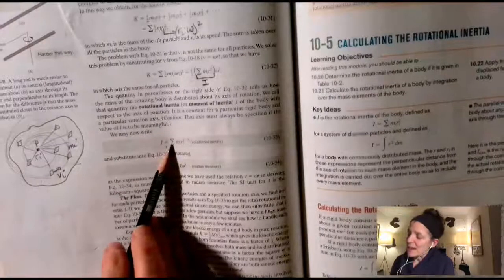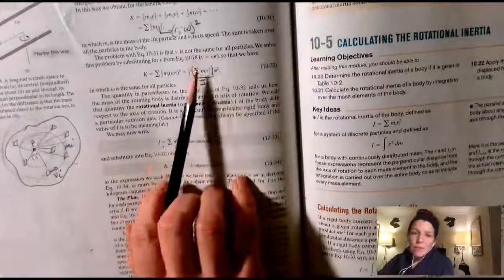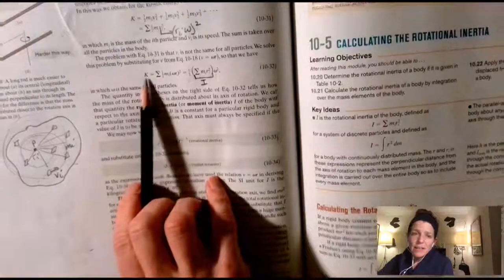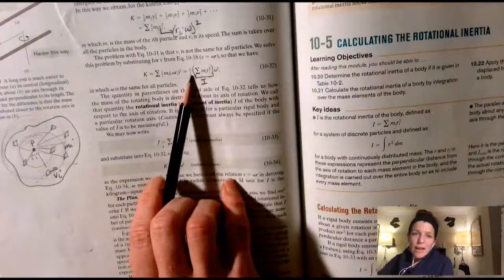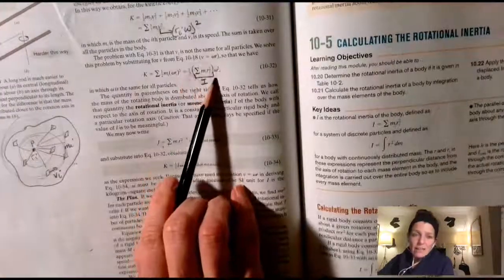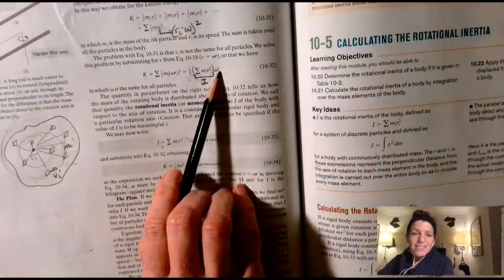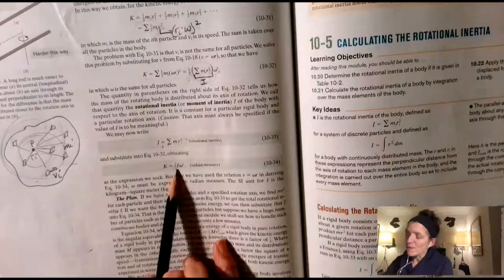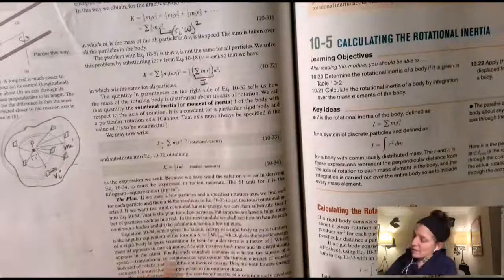So now we have this I, and what's really important is if you come back to the expression for kinetic energy, because now it's 1/2 I omega squared, which is exactly what we were looking for. We were looking for an analog to 1/2 m v squared.